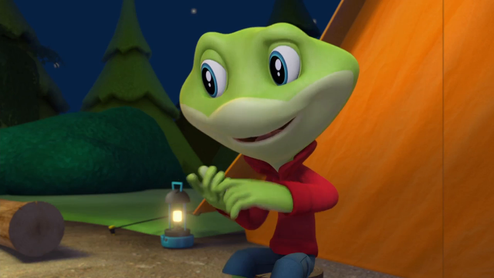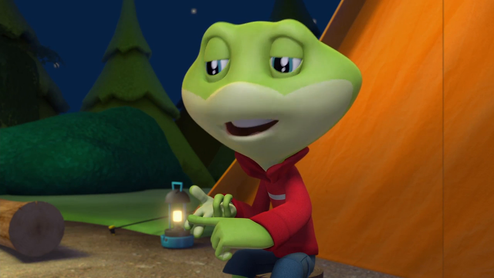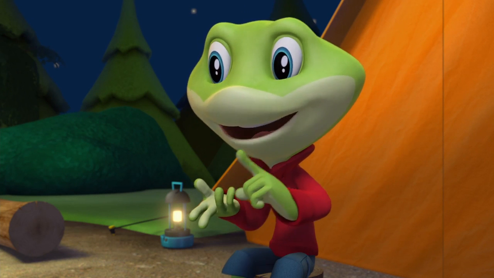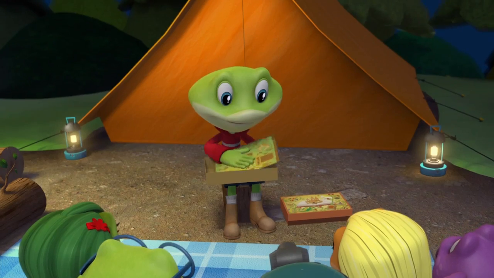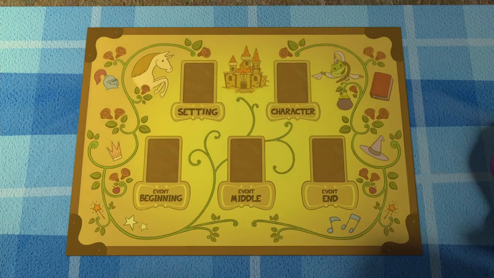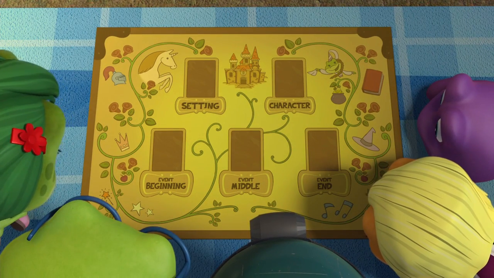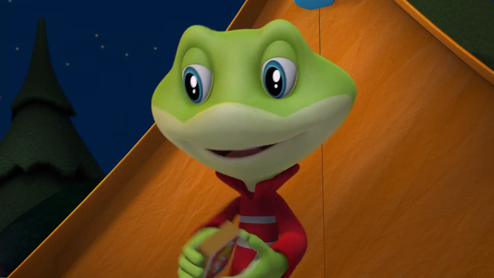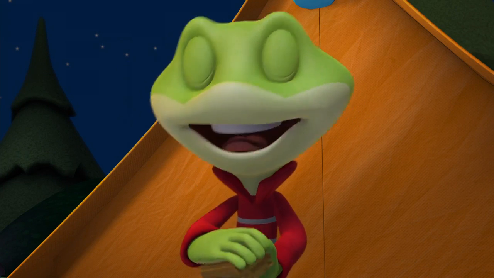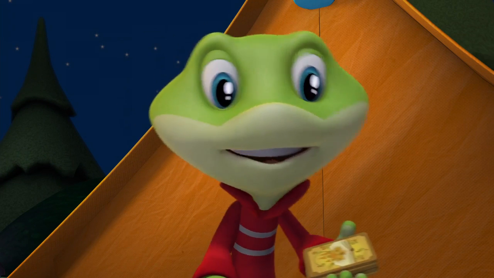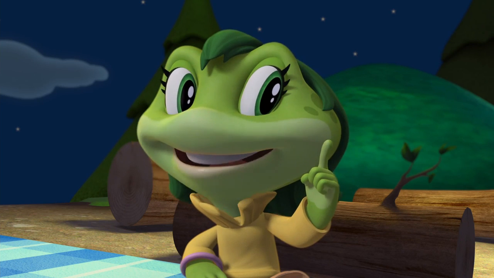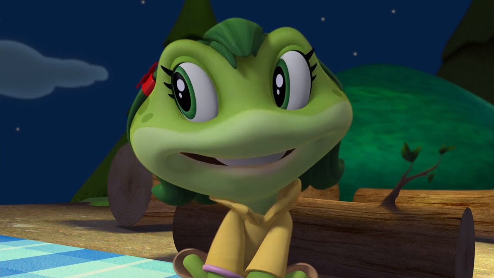So every story has characters, a setting that tells where and when the story takes place. Learning about story structure involves learning the labels for different story elements. Here, Leap prompts the friends to consider what they already know about what goes into a good story. Lily pipes up and says, "They always take place somewhere and sometime."